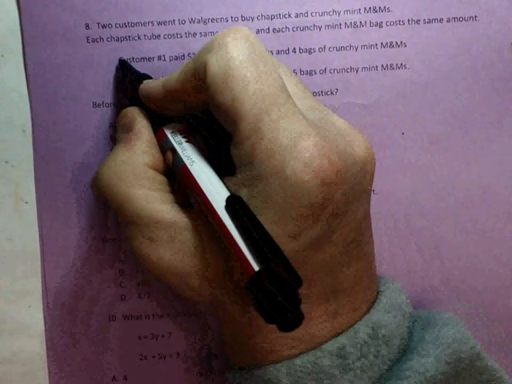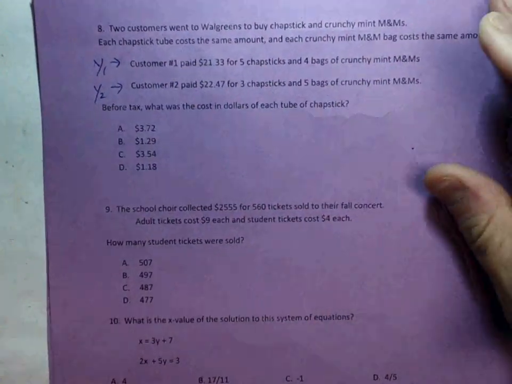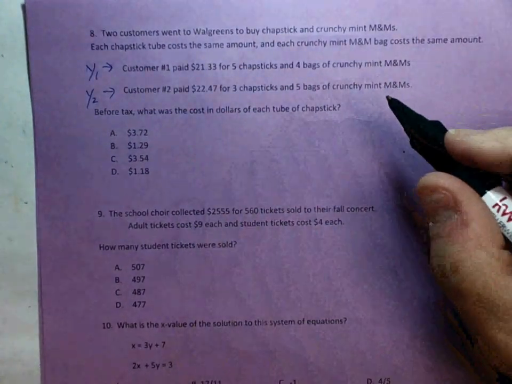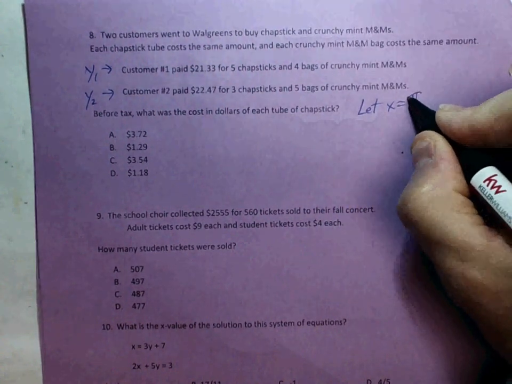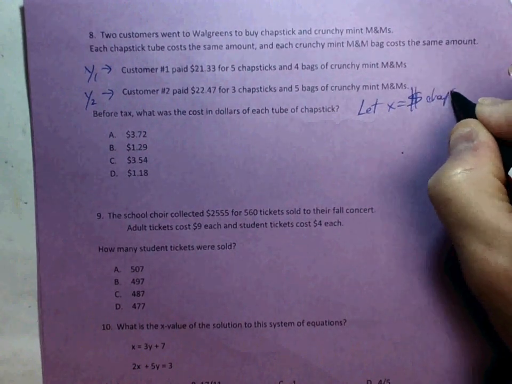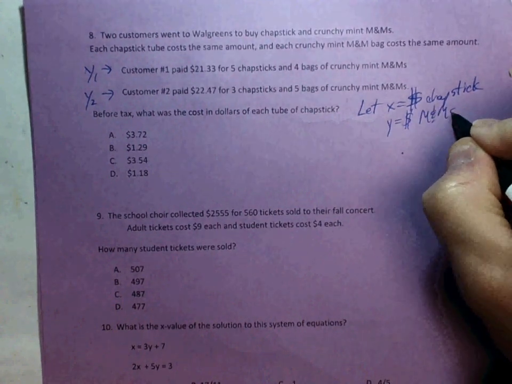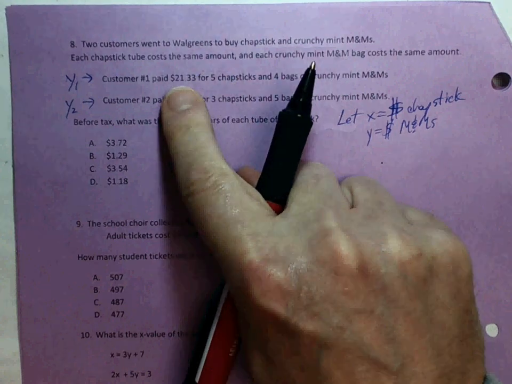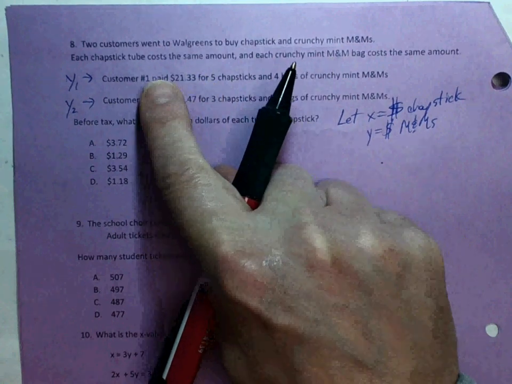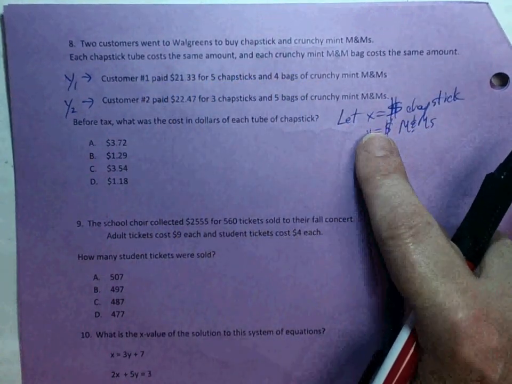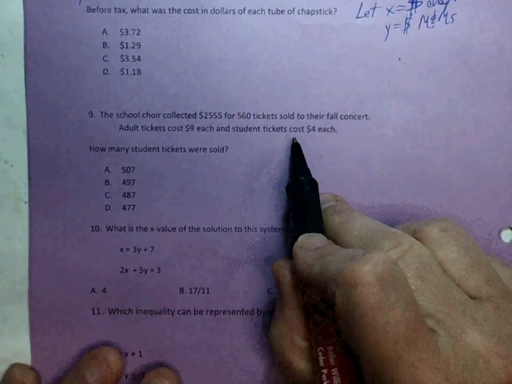This would be equation 1. Following the clues, this would be equation 2. Okay? So you might want to let X equal the cost of the chapstick, and Y equal the cost of the M&Ms. Okay? Use your context clues for each one of these. For customer 1, make an equation. So use these numbers and X and Y, and do the same thing for Y2. Okay? Same thing over here.